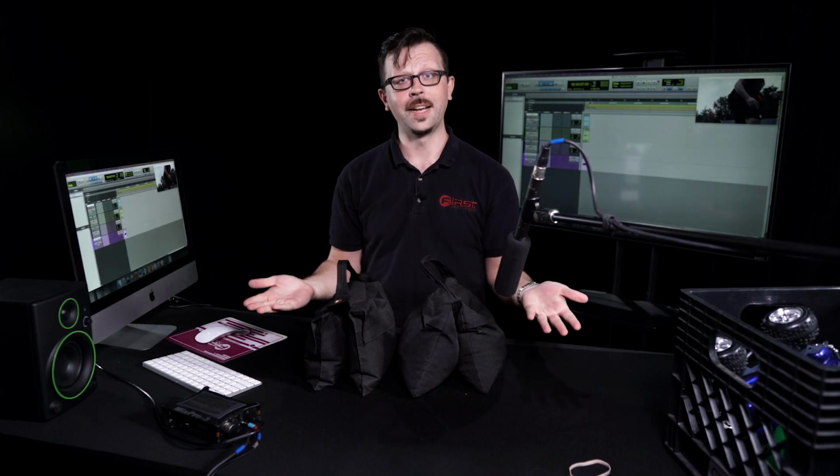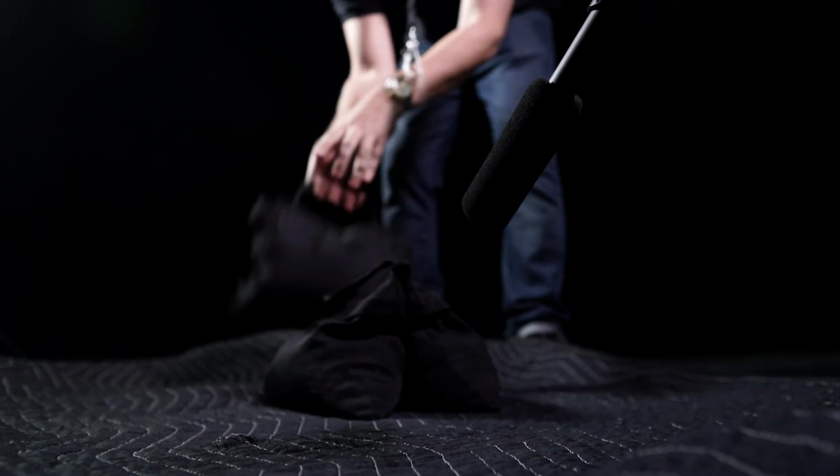Now for the low frequency layer, we're using some sandbags. So I'm gonna put these in a big blanket, drop them on the floor, and we're gonna get that real heavy, low impact thud that we're looking for. All right, so let's go record it.